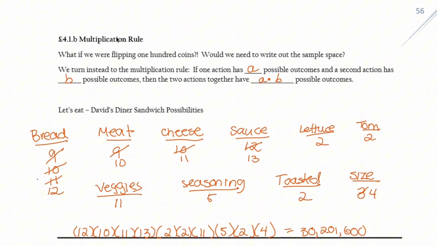So therefore the math comes into place. We turn instead to the multiplication rule. If one action has A possible outcomes and the second action has B possible outcomes, then the two actions together have A times B possible outcomes.